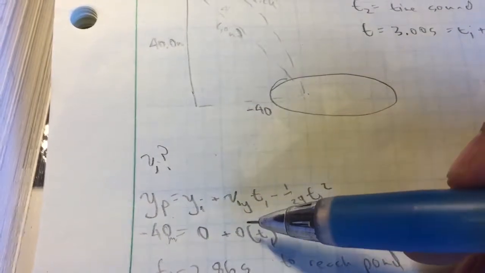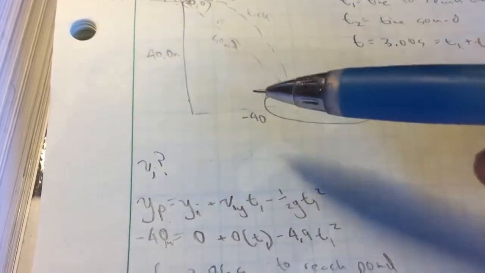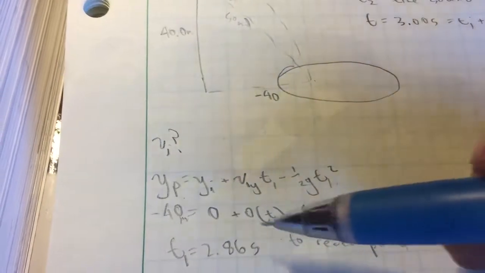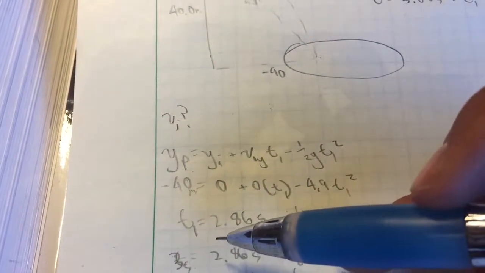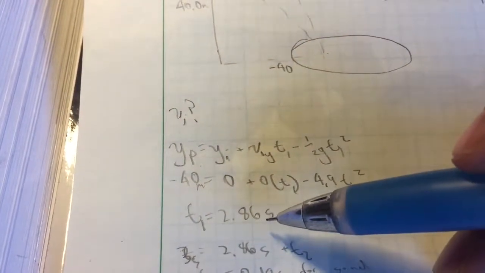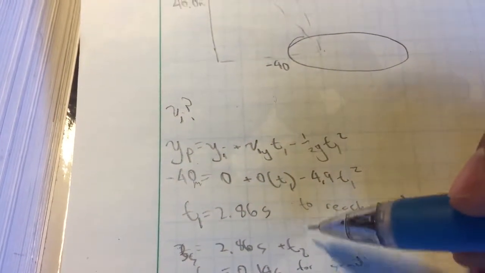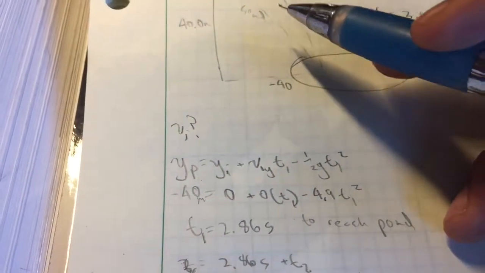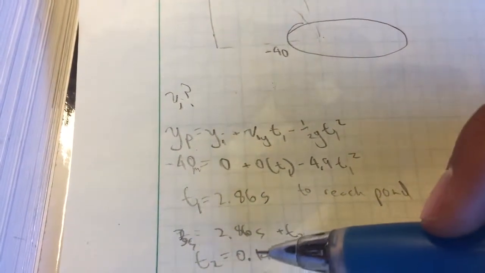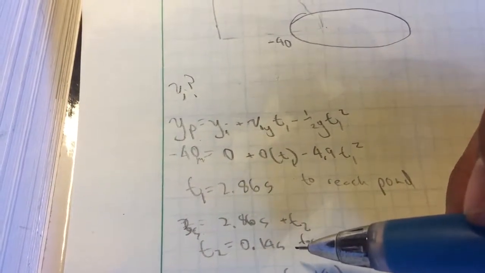Starting from 0, the initial velocity is 0 as he kicks it completely horizontally, and the only force acting upon it is gravity. So from this we can compute that the time that the rock takes to hit the water is 2.86 seconds. From this we can then compute the time that the sound of the splash takes to reach the person, and that's simply 3 minus 2.86 seconds to give us 0.14 seconds.